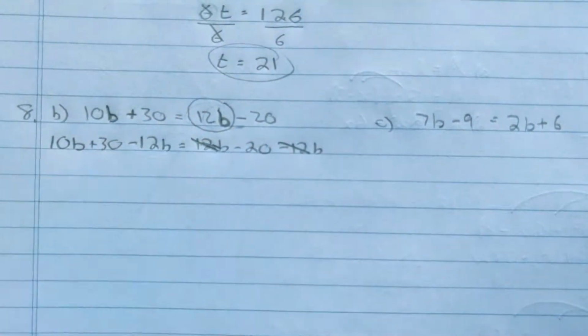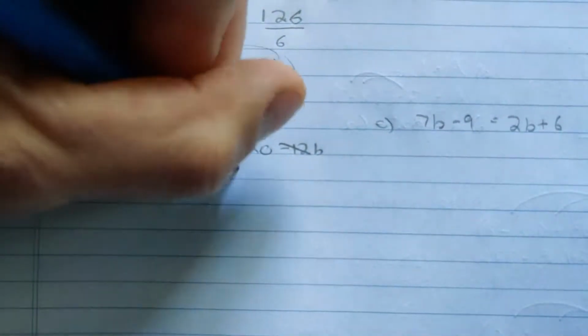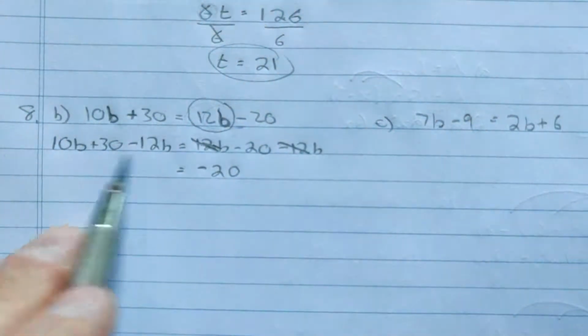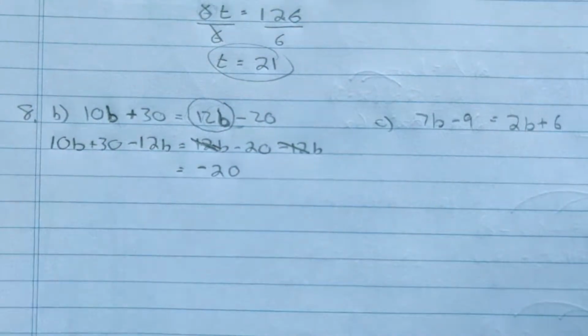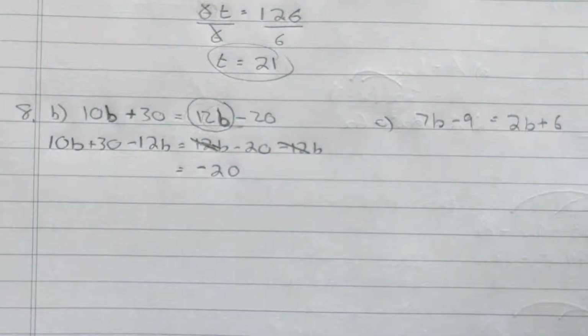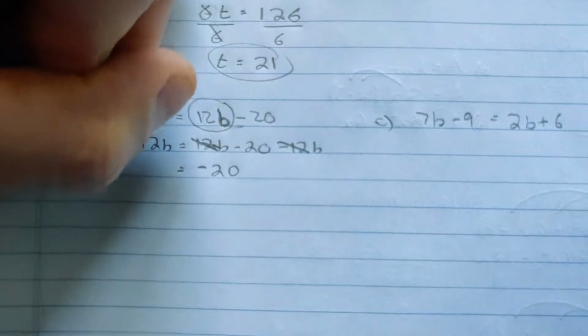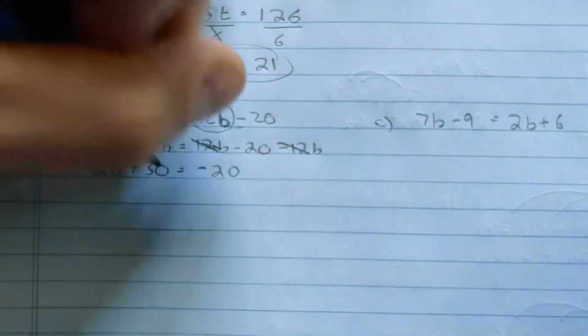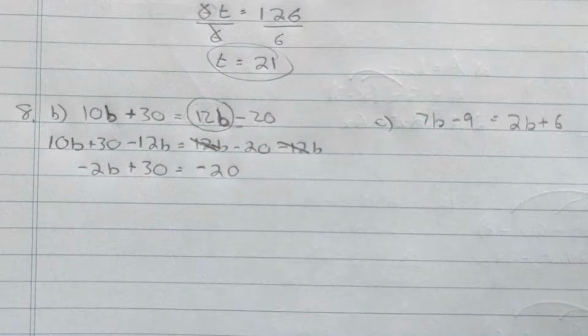So we're just left with the minus 20 on this side. And then we have 10b plus 30 minus 12b. Well, if you recall from before, 10b and negative 12b have the same variable. Both have a b, and it's at the same exponent, which is a 1. So we can collect these as like terms. So we have 10 b's minus 12 b's, and we're left with negative 2b, and then the plus 30. Now we're just looking at an equation like we had in the previous examples.